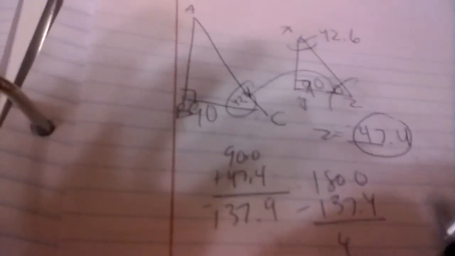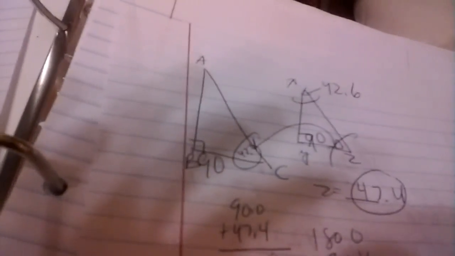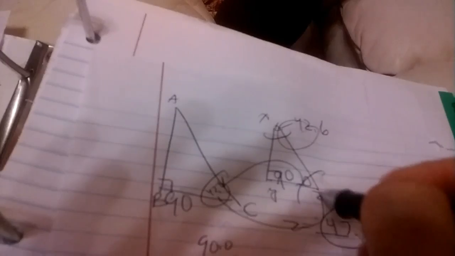To what I was saying. If I subtract 180 minus 137, I get 42.6, which matches this, which means this would match this because the angles, even though the triangles are different sizes, the angles are the same value. So if this is 47.4, this also has to be 47.4.